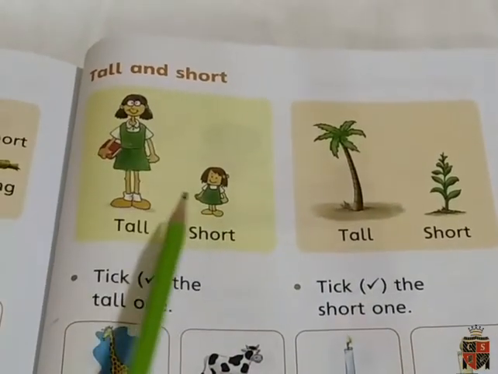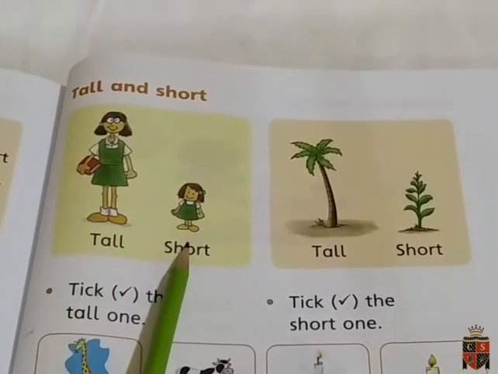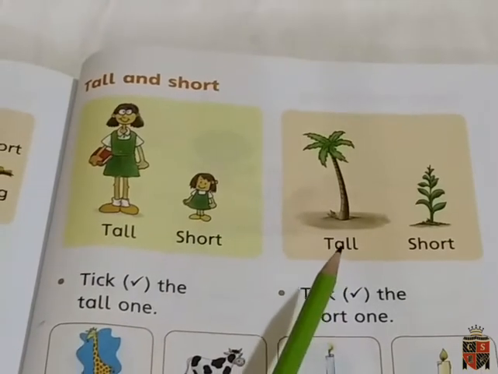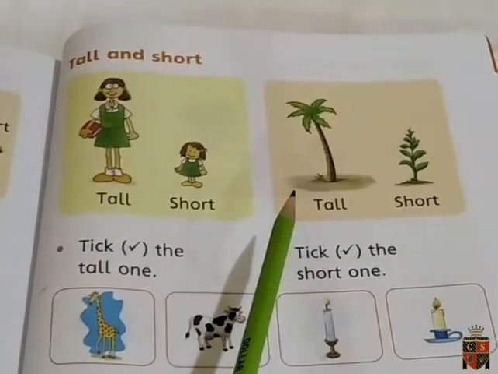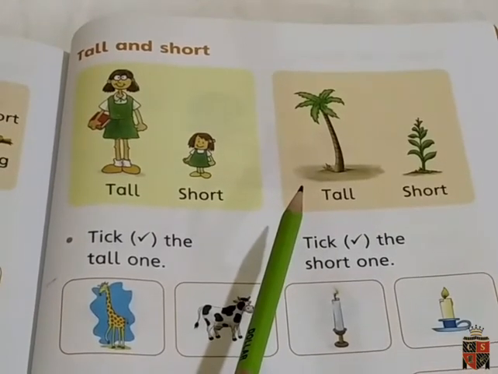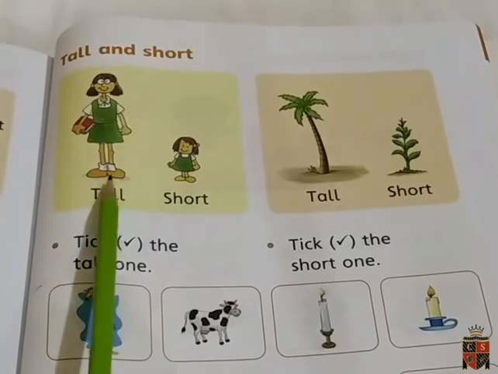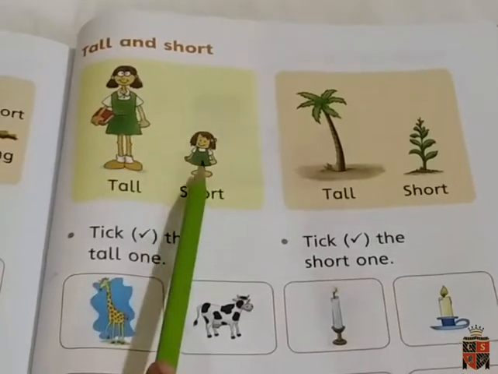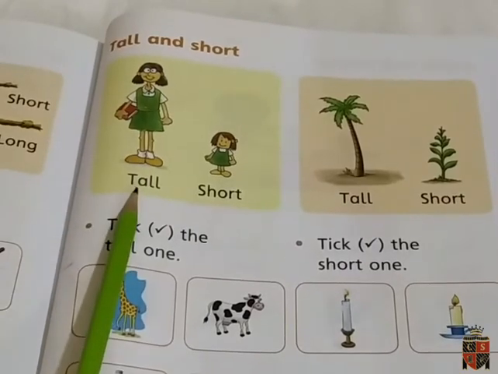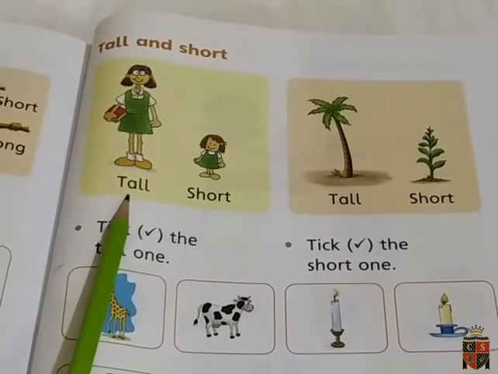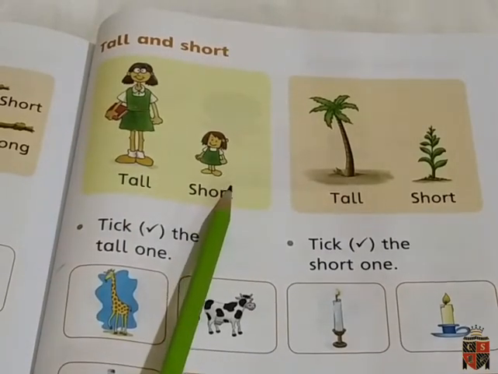Here you can see two girls. One girl is tall and the other one is short. How do you know that? From this picture you can know she looks tall. If we compare, she looks taller than this girl.